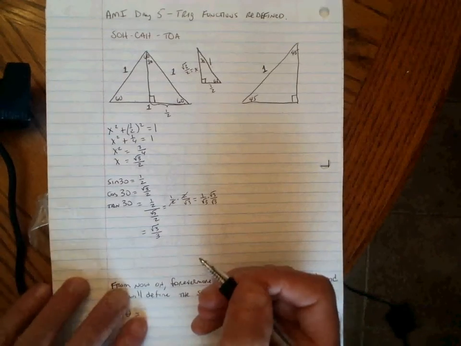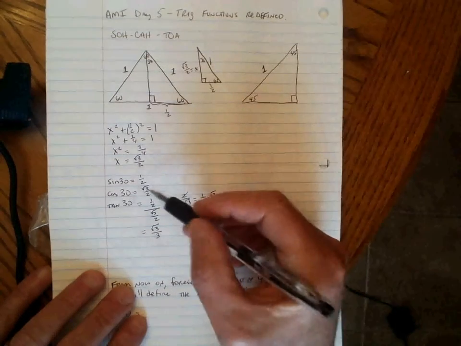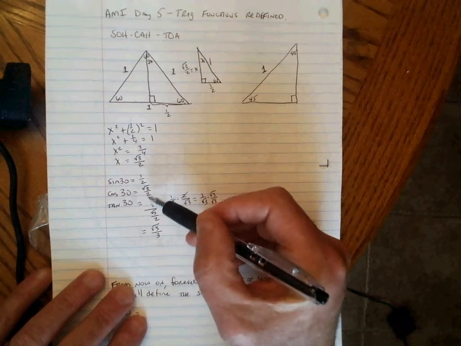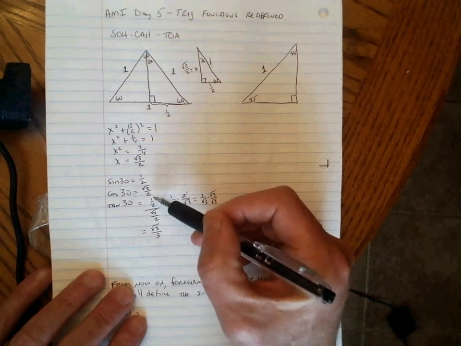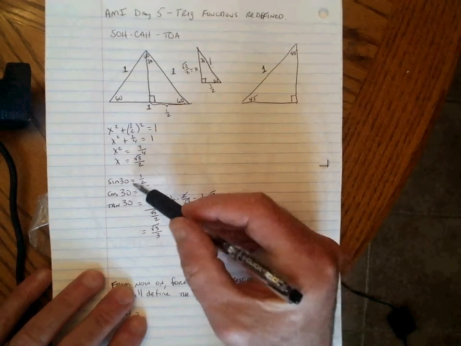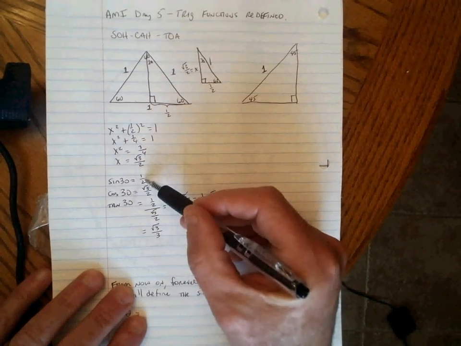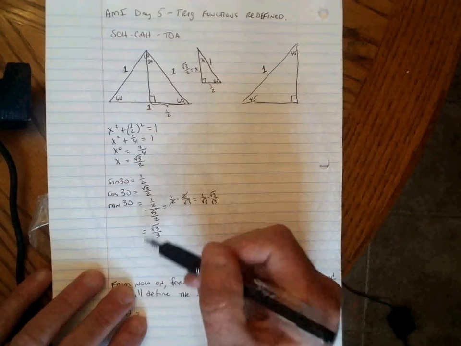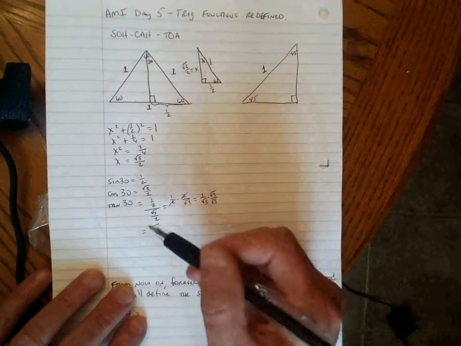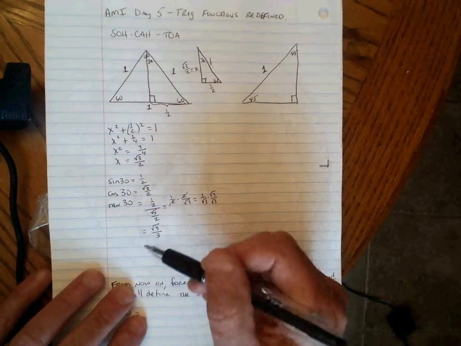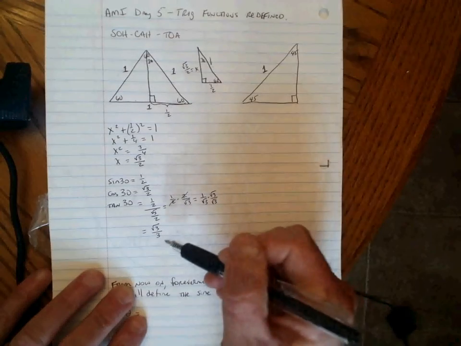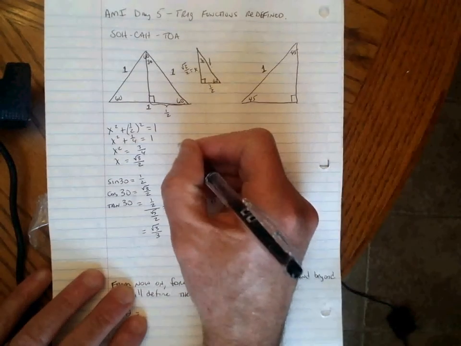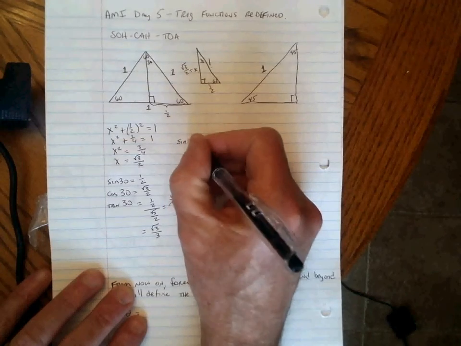And now you also know that the secant is just the reciprocal of the cosine, so we can flip that and rationalize the denominator to get the secant of 30. The cosecant is the reciprocal of sine 30, so we can simply flip that and get the cosecant is 2. The cotangent is the reciprocal of the tangent of 30, so we can flip this and rationalize the denominator and get the cotangent of 30. Let's also find sine, cosine, and tangent of 60 while we're here.